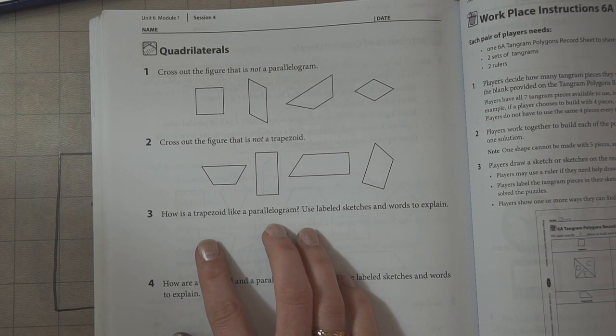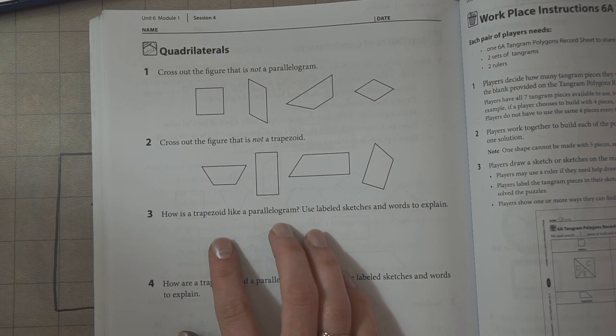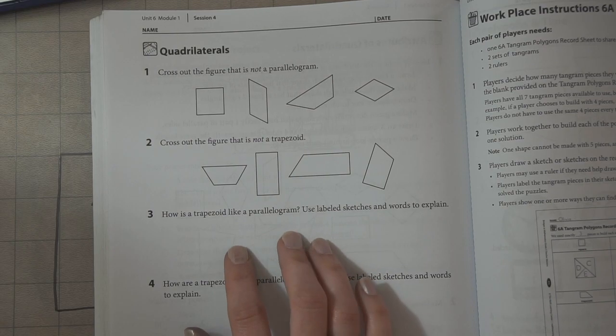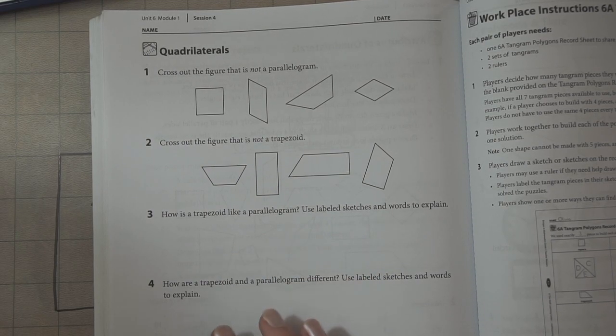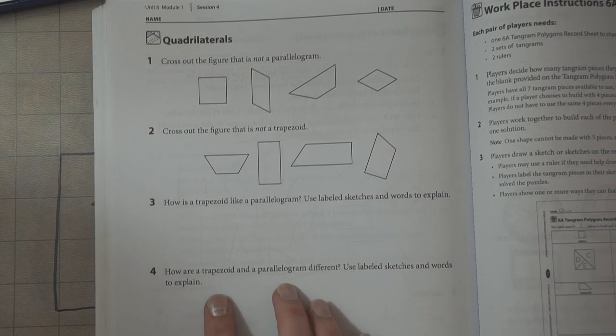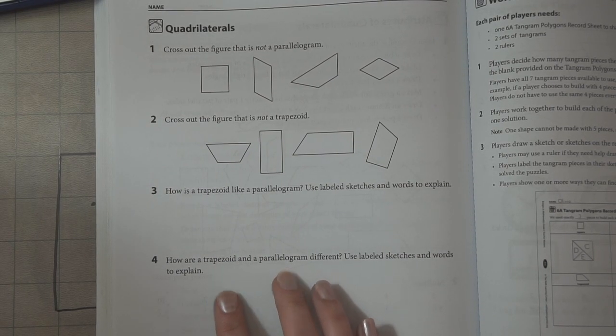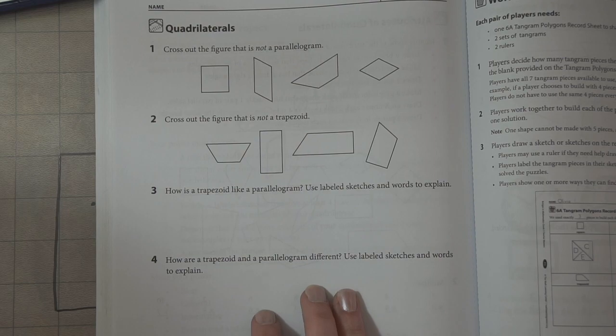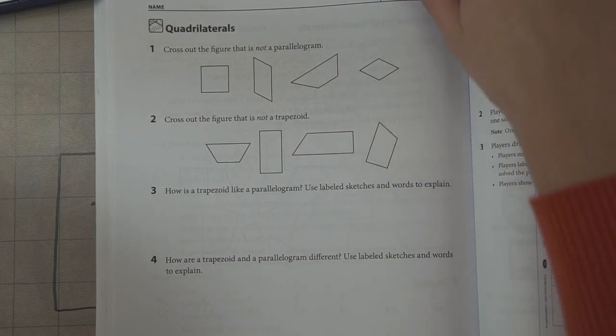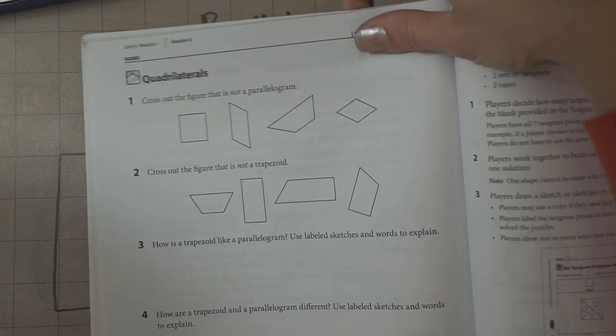How is a trapezoid similar to a parallelogram? Use sketches and words to explain. But also, for number 4, how is a trapezoid different than a parallelogram? Again, use words and sketches to explain. At the very bottom of the page, there is some adding and subtracting review.